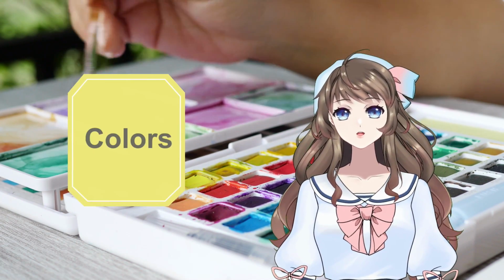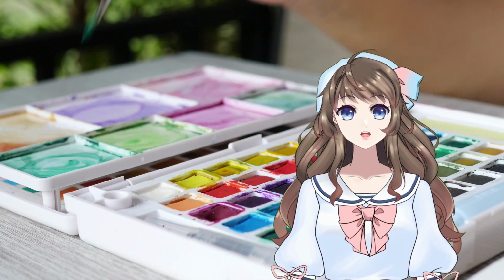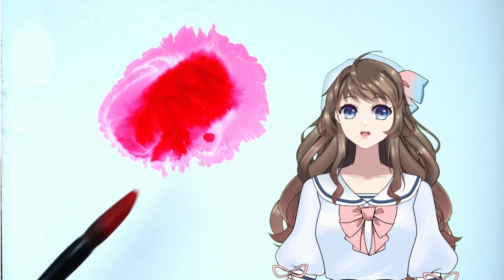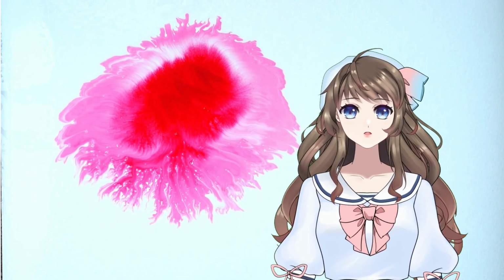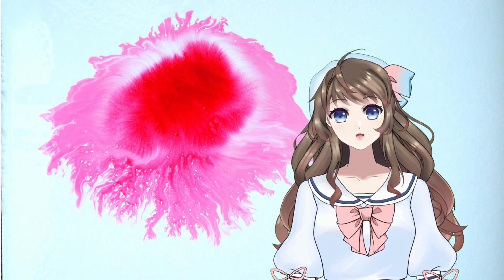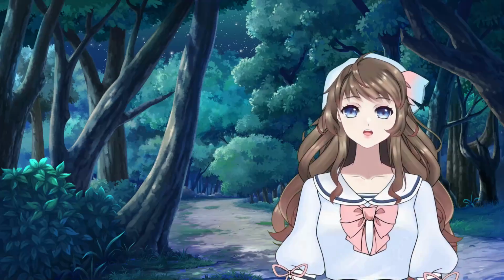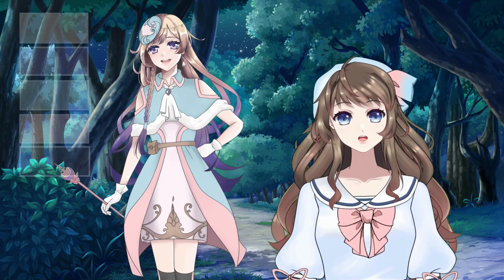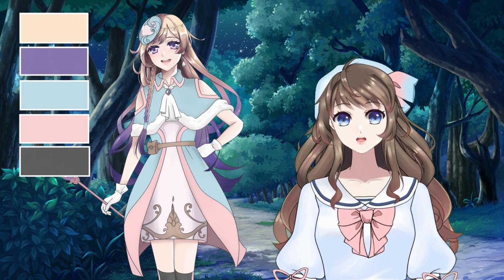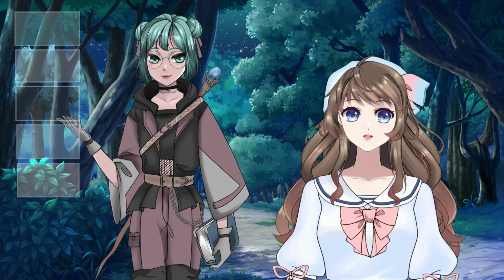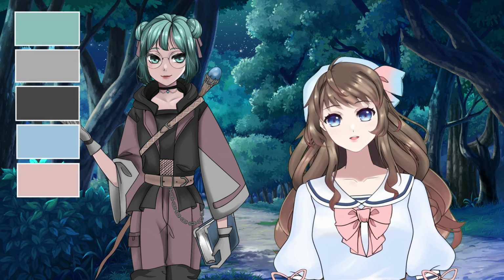This is where you can really bring your character to life and make them pop off the page. Think about the mood and atmosphere you want to create and choose colors that complement your characters and the story. Here's an example of characters I made for an interactive storytelling game and the color schemes I used for each.